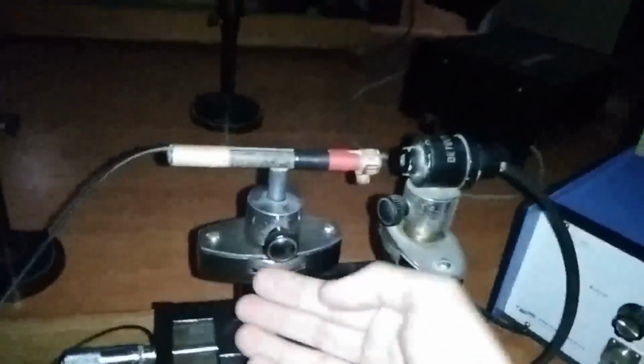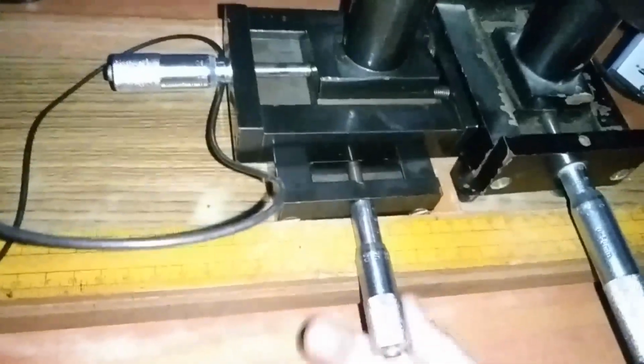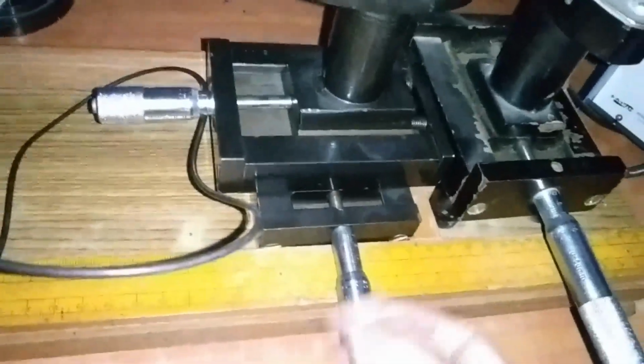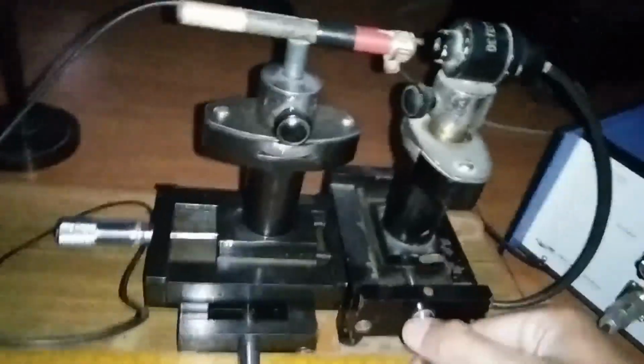First of all, we have to move the output of the optical fiber using this screw. We have to move it towards us, like this. As you can see, it is moving very slightly. Then we have to do this at two distances: one at small d equals 5 mm, and the other at small d equals 10 mm.